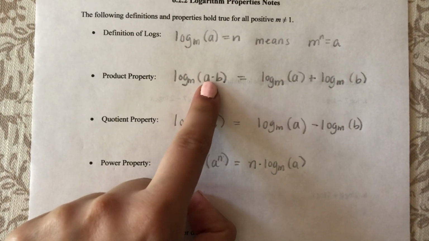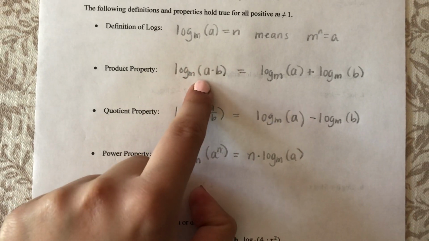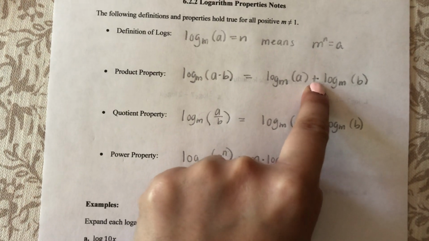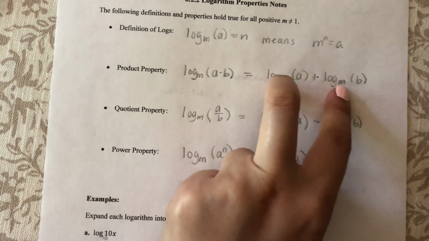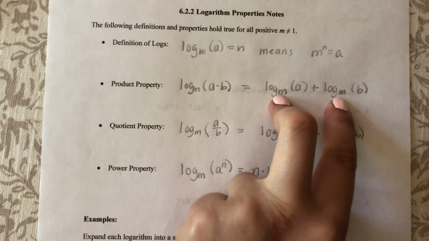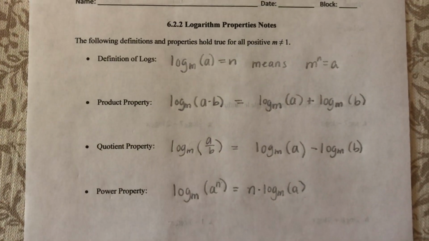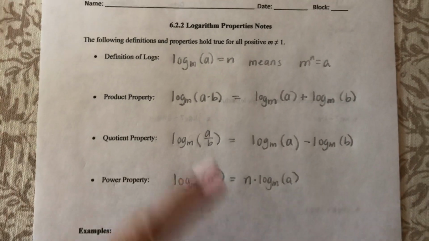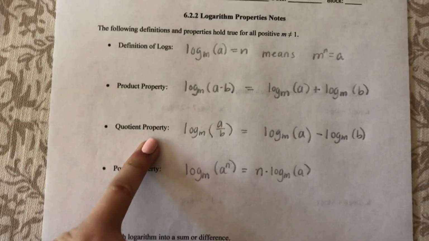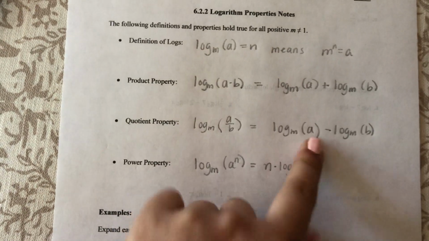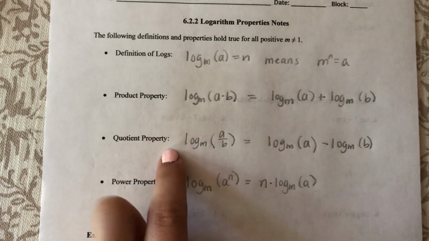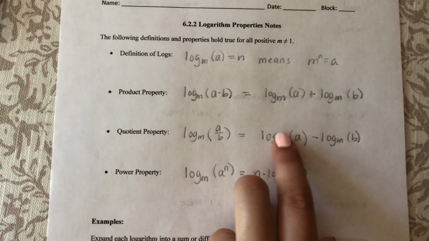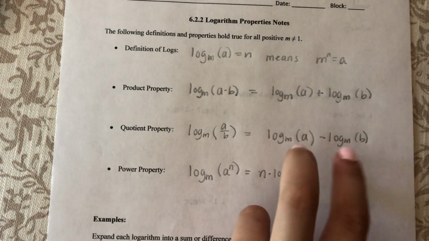So if you have two things that are being multiplied within the log, you just expand them with two logs with an addition sign in between, and make sure they do end up having that same base when you expand them into two different logs. This is similar to exponents because if you had to multiply with the same base, you would add the exponents. And similarly, if you had to divide with the same base, you would subtract the exponents. So the logarithm quotient property says if you're dividing within the log, you separate them with subtraction, and make sure they do end up having that same base.